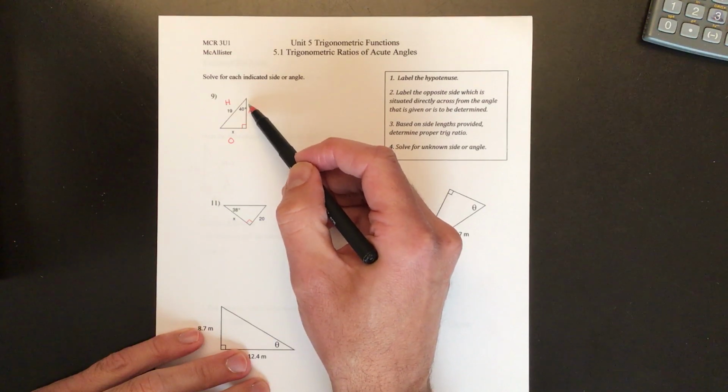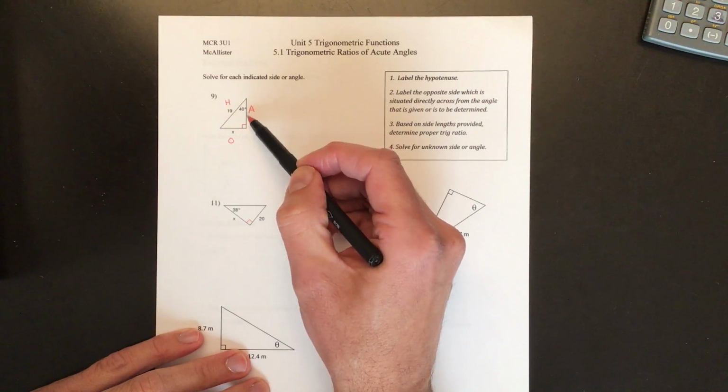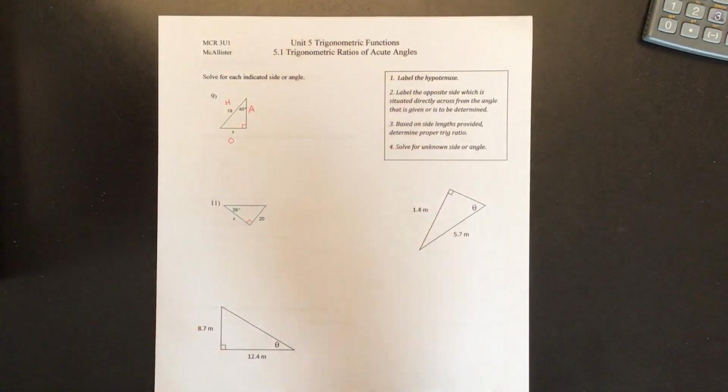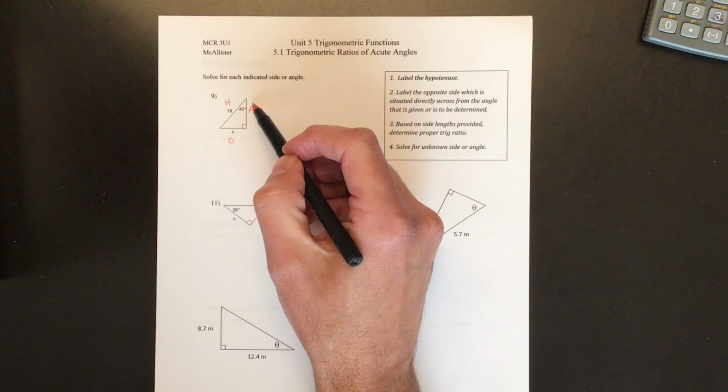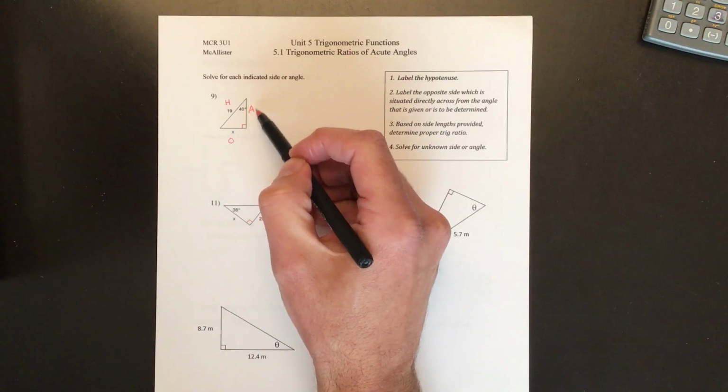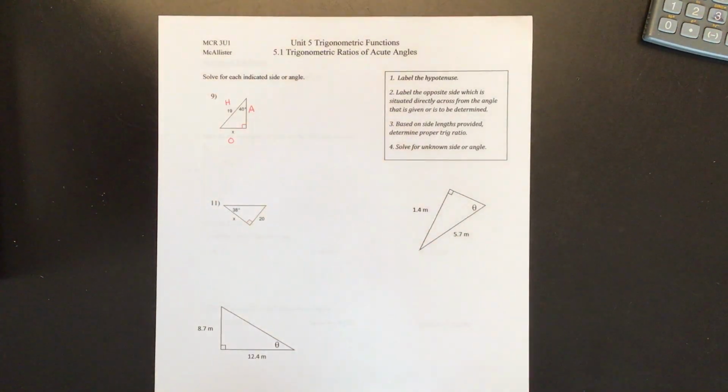This adjacent side, I don't have a letter, I don't have a number. This side is completely left blank. That helps me determine which of the primary trig ratios I need to use, sine, cos, or tan. Because there's nothing here, I can't use the A. I have nothing to put in for A. So if I can't use A, I can't use cos, because cos is adjacent over hypotenuse, and I can't use tan, because tan is opposite over adjacent. So the only trig ratio I can use through process of elimination is sine.